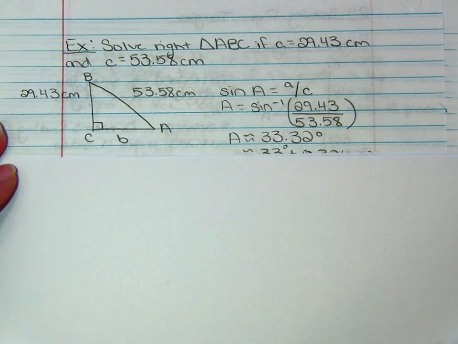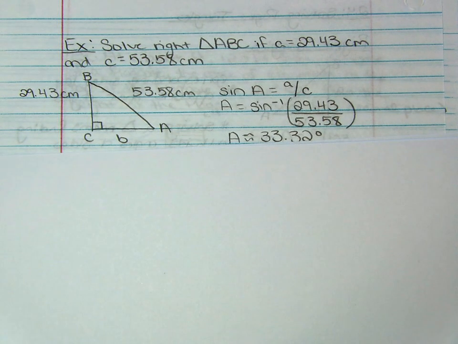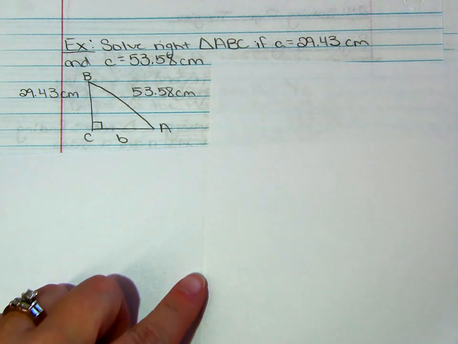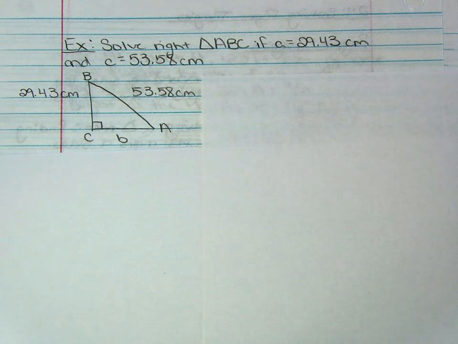Here's another problem, and it's got a little bit of the answer up there, so I'm going to try and hide it. We're going to solve the right triangle ABC if A is 29.43 centimeters and side C is 53.58 centimeters. This one's different from the last one in that it gives us two side lengths, but we don't know angle A or angle B.